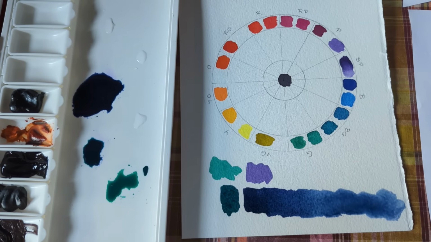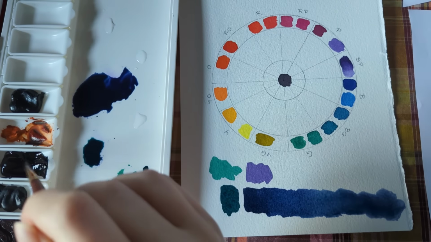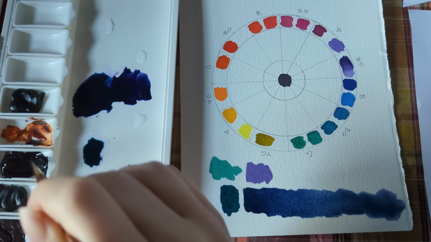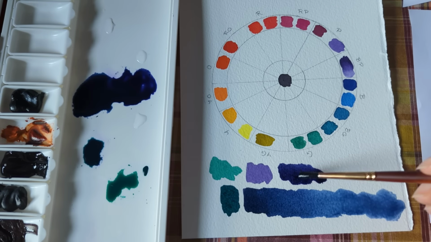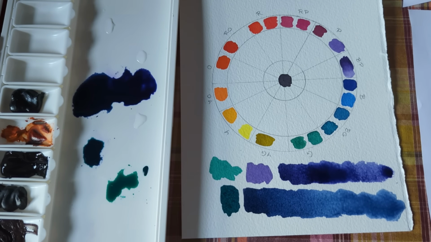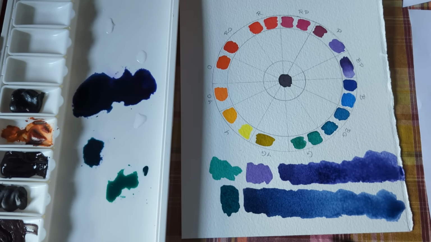You can get some variation by having slightly more purple. So we have slightly more purple here. And it starts to become more of a warmer blue. So if I were to give rough equivalents, this would be slightly similar to a Prussian blue, and then this would be slightly similar to an Indanthrone blue.